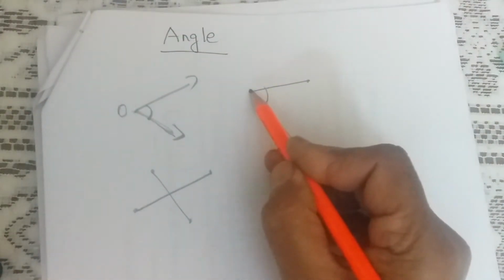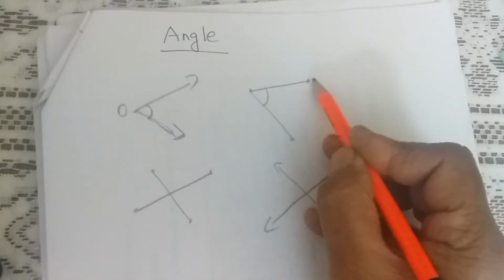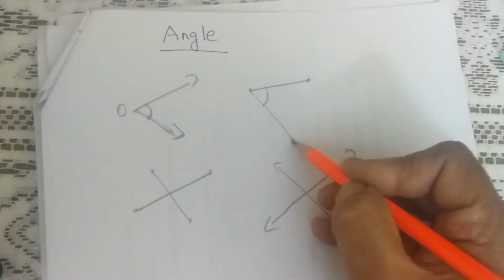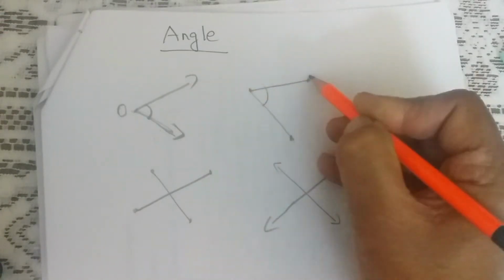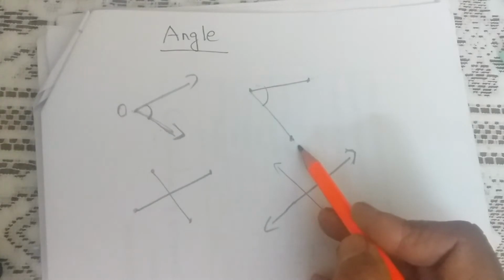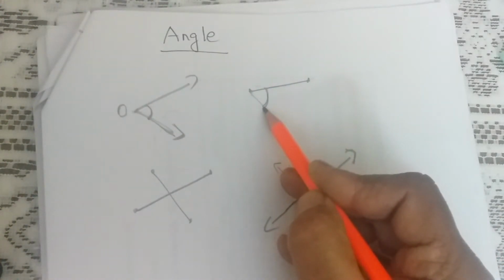Now what is this? It is marked by 2 dots. So it is a line segment. This is one line segment. This is one line segment. How do you know it is a line segment? Because it has 2 end points. The end points are marked. So this is one line segment. This is another line segment. Both the line segments are meeting. So here an angle is formed.